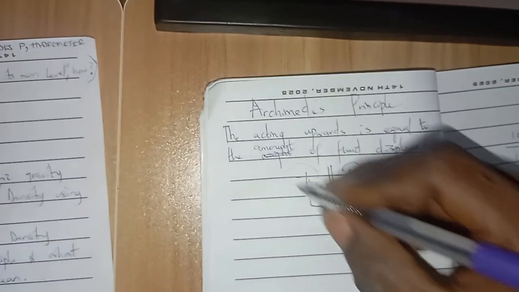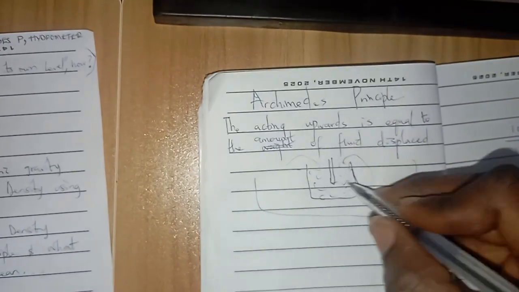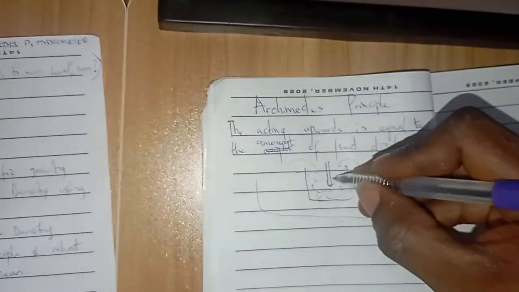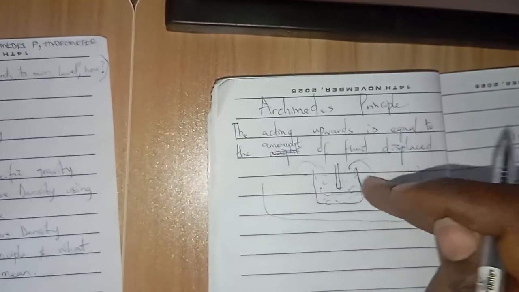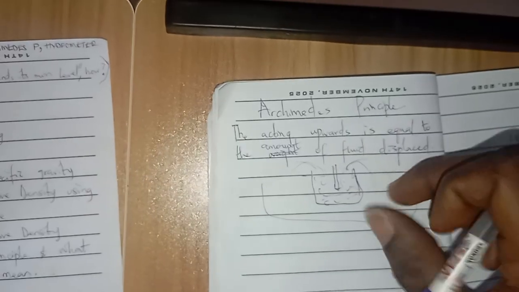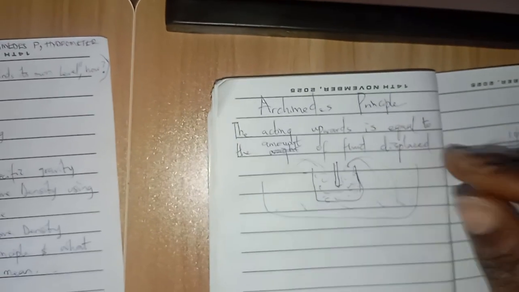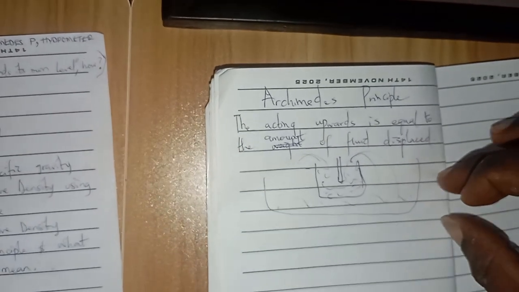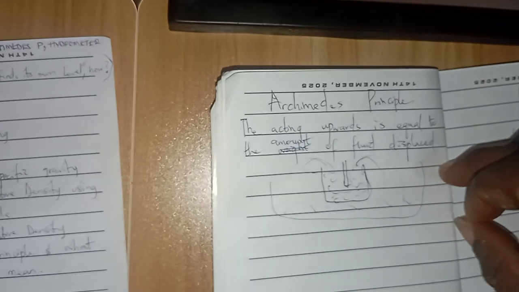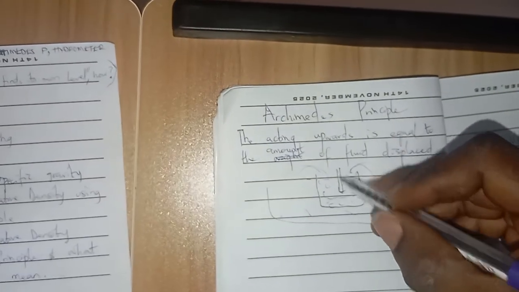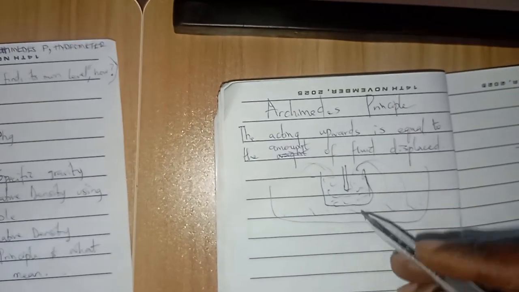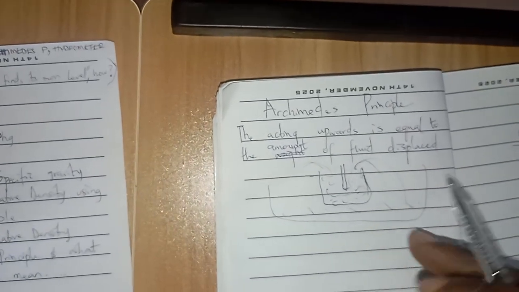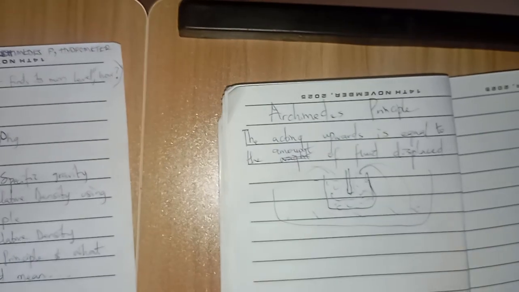Water will tend to flow out. If I put a bigger basin here, and the water flows out until it no longer flows, and I measure the water that has entered here and measure the mass of this particular solid, it will be the same.